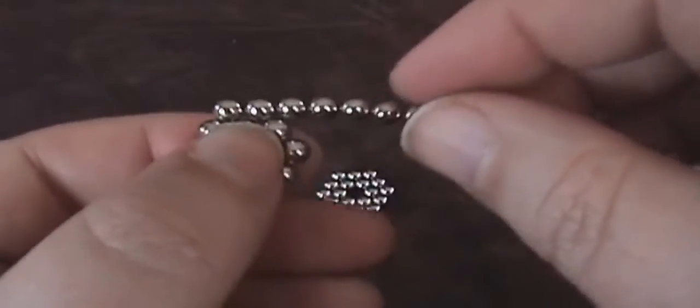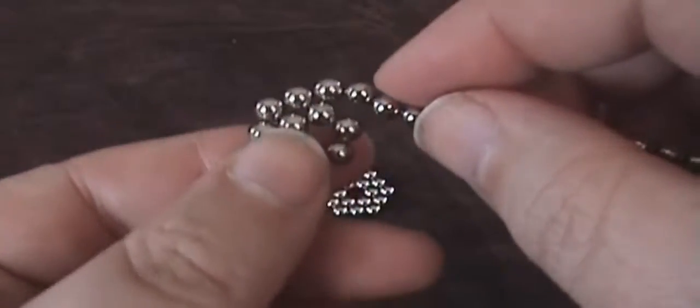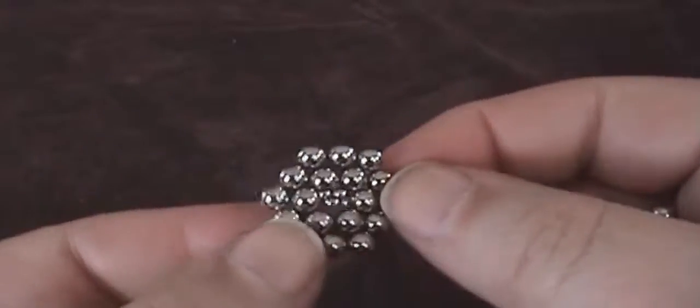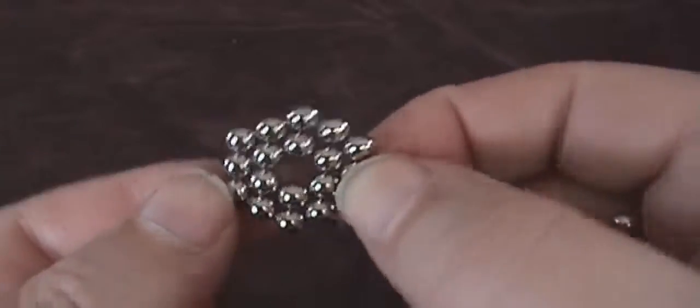But if I go the other way, it's more easy and it's not like forcing it. So we go this way, and it just kind of snaps real nice and easy. And we go all the way around one time, and you make a hexagon. Now you can go around multiple times to make a bigger hexagon, but this is the main size that you usually want to work with when working with your NeoCube.